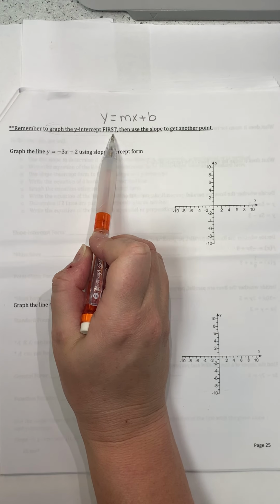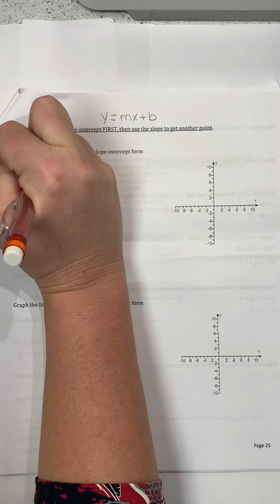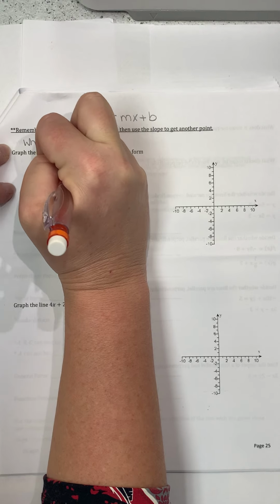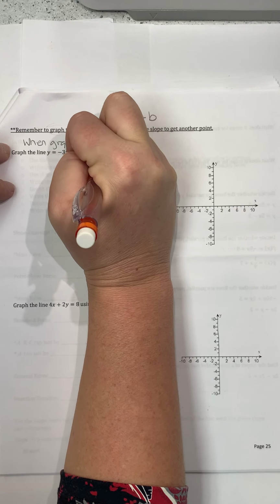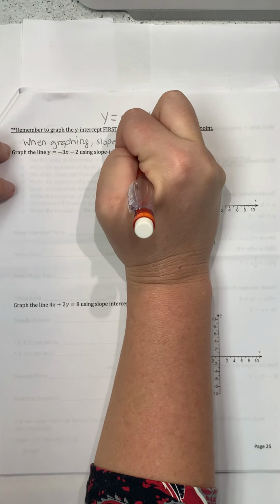Then from that point, use your slope to get the other point. Also remember, when graphing, your slope is a fraction.